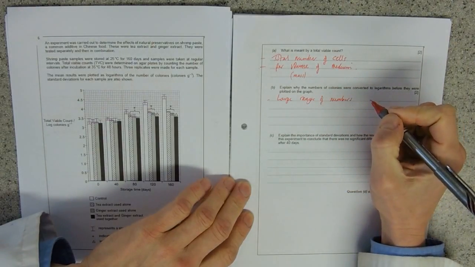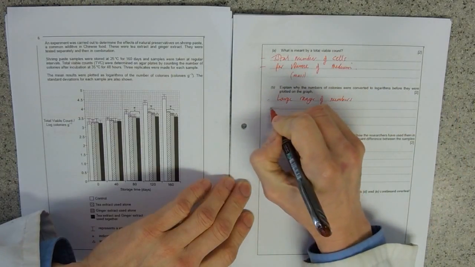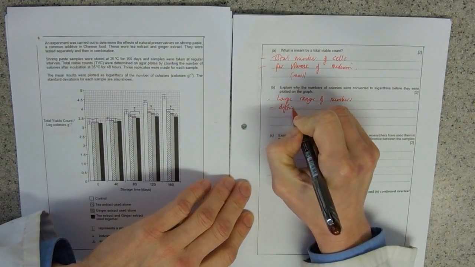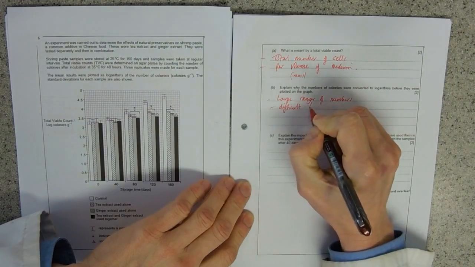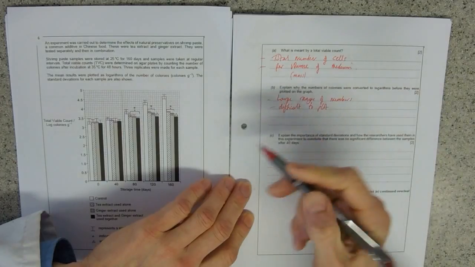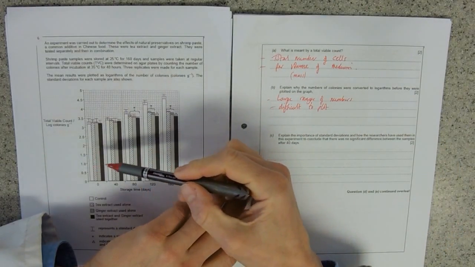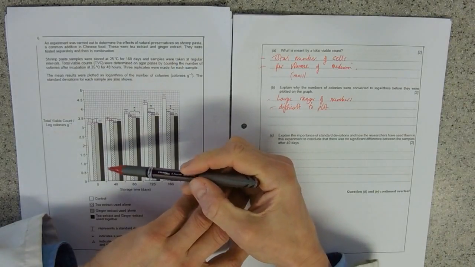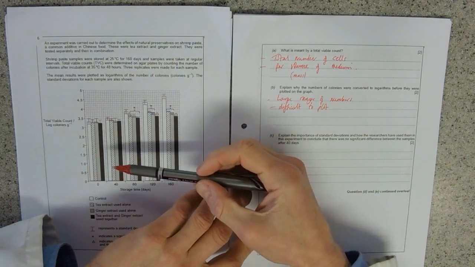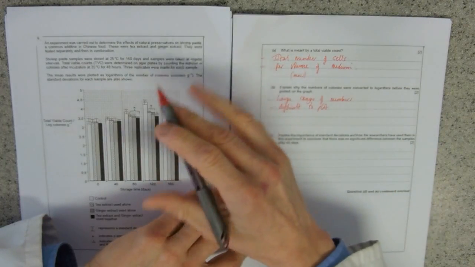Particularly when these might be growing exponentially. Difficult to plot. So when you're using this scale, because each increase is a factor of 10, then you can squeeze that range down.